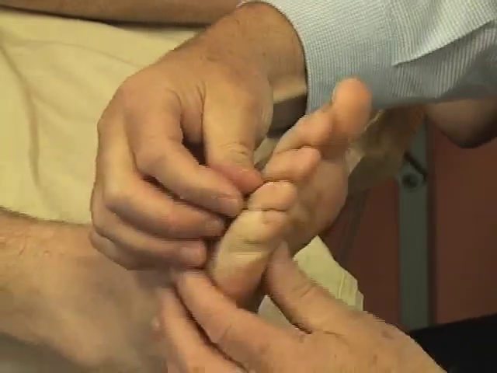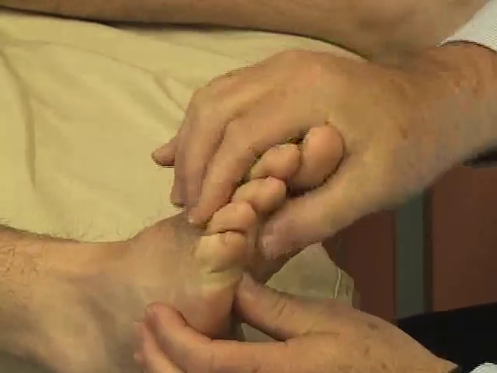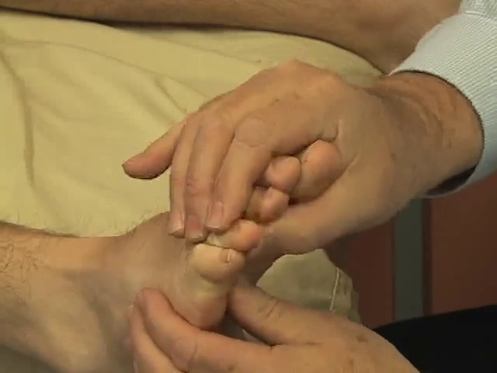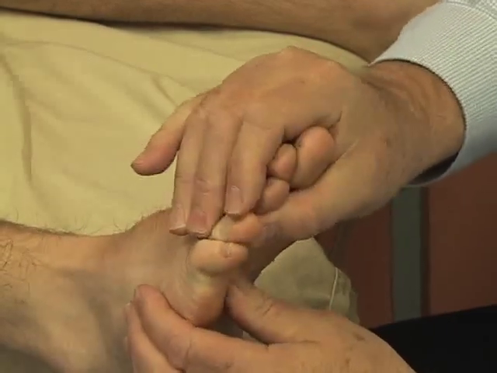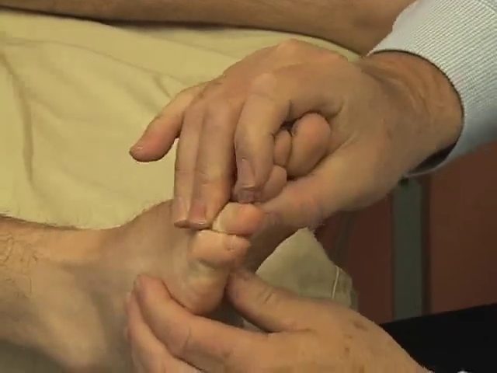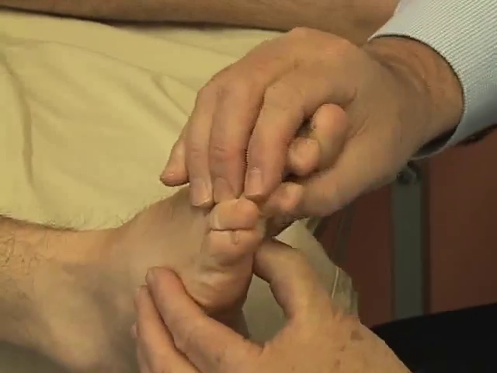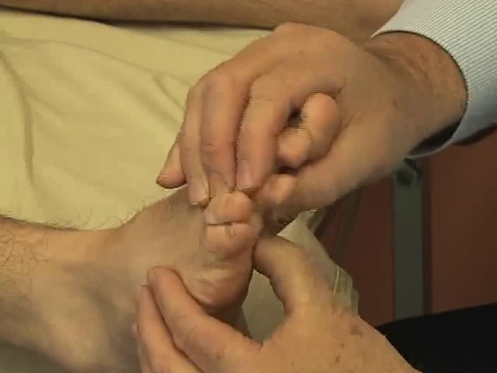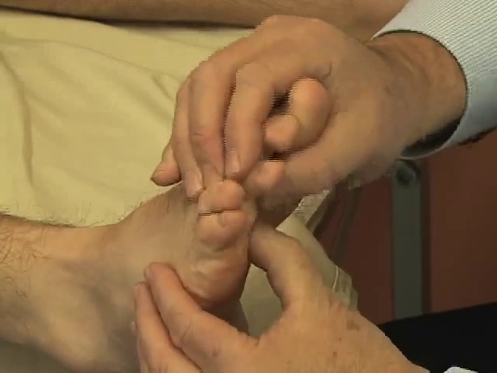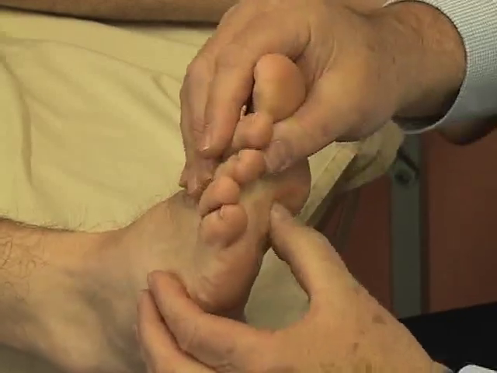If this is positive, then his symptoms may very well be of his joint capsule of his metatarsal phalangeal joint or MTP joint. So flexion with distraction over your stable base that's being pressed upon with your palpating thumb.